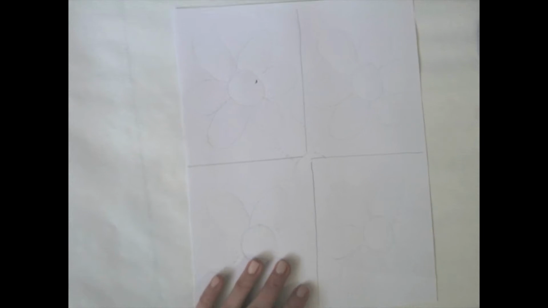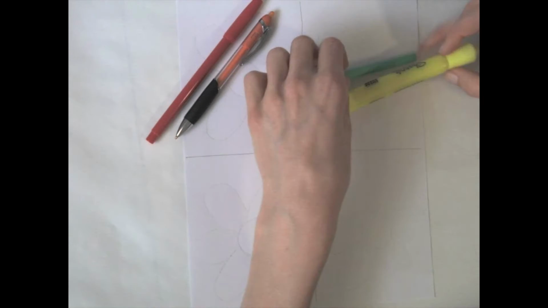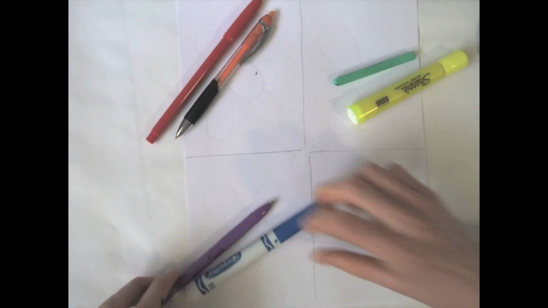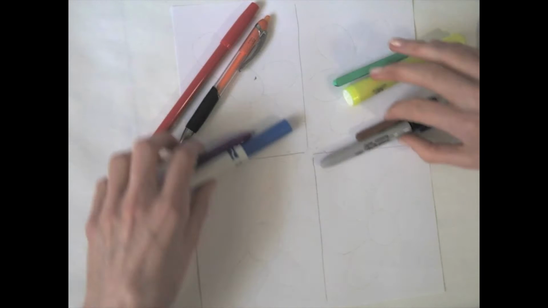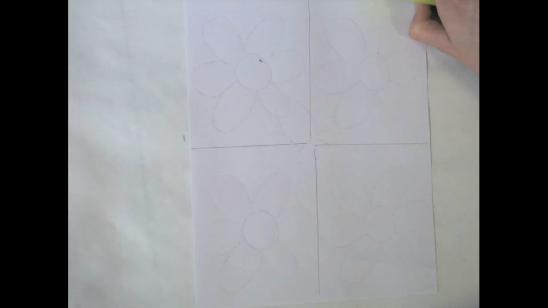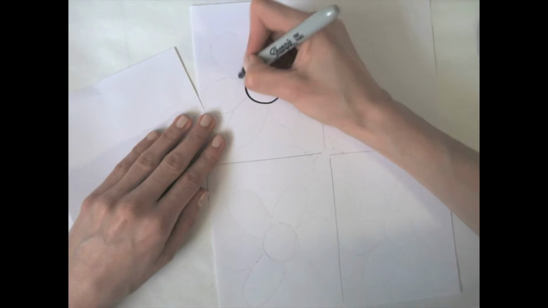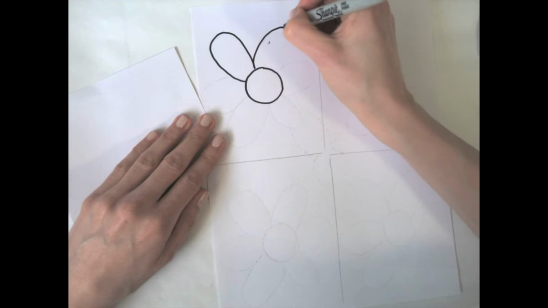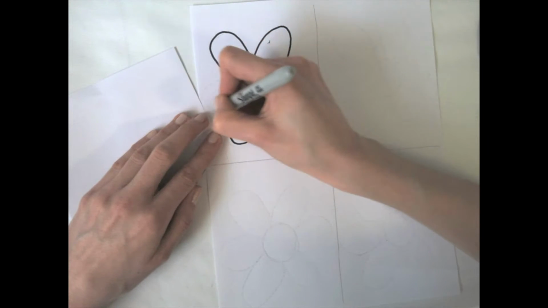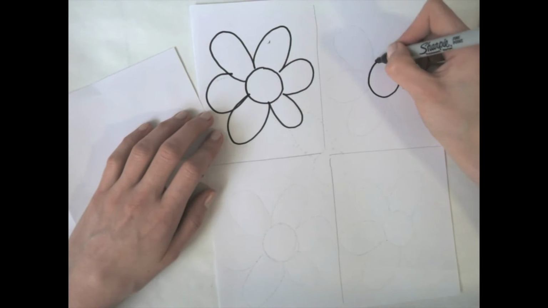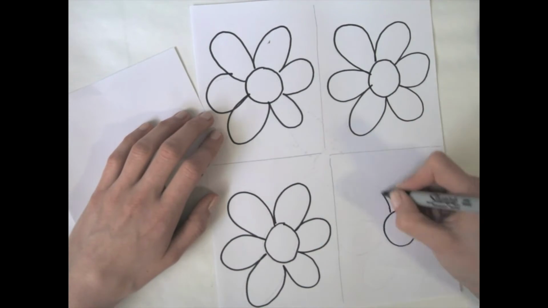When the graphite transfer is complete, you can choose your colors. The first image, I'm going to use red and orange, the next one, yellow and green, the third one, blue and purple, and the last one, black and brown. You can go straight to coloring, or you can outline your image. I like to outline my image because it makes it look bold and my picture looks nice and neat. You do not have to outline over the lines that separate each of the images unless you want to.